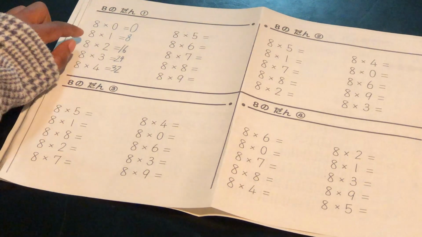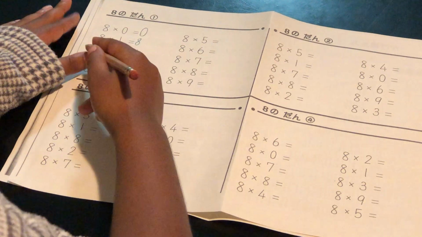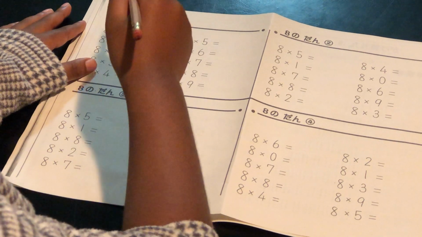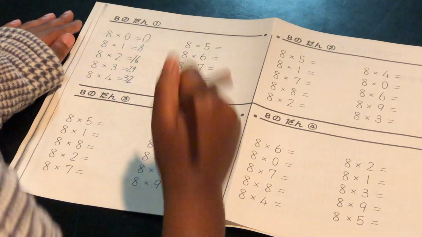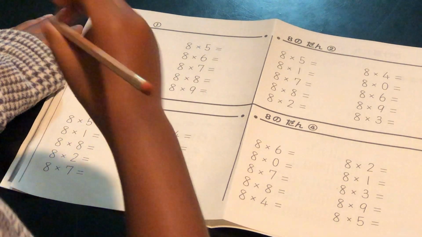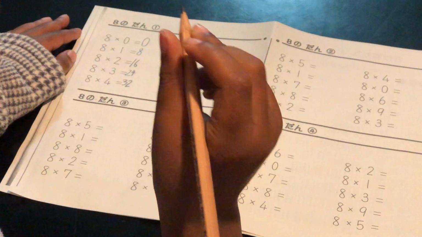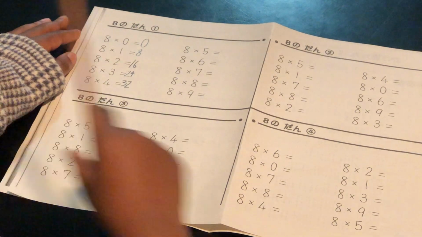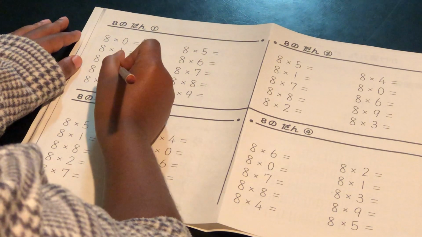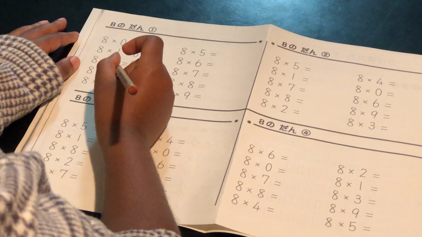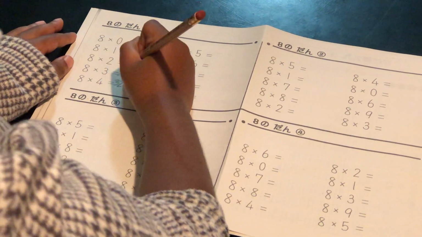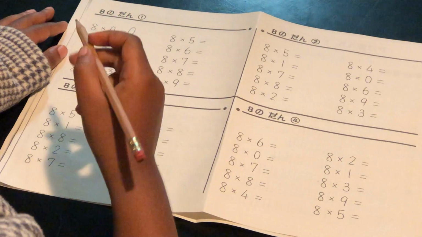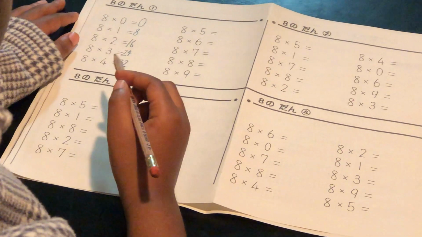Now let's say it from 8 times 1 again. 8 times 1 is? Yeah, you got it right. 8. 8 times 2? 16. You're right again. 8 times 3? Yep, you are definitely right. 24. 8 times 4? 32.